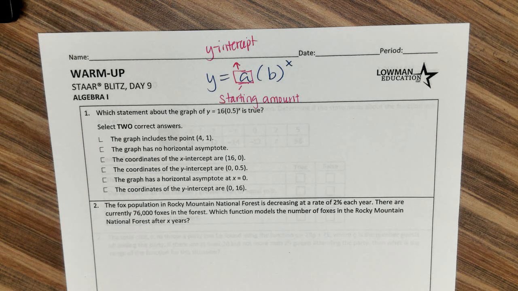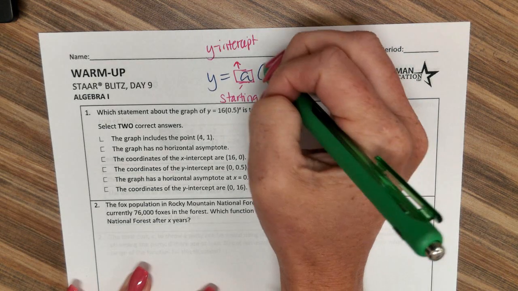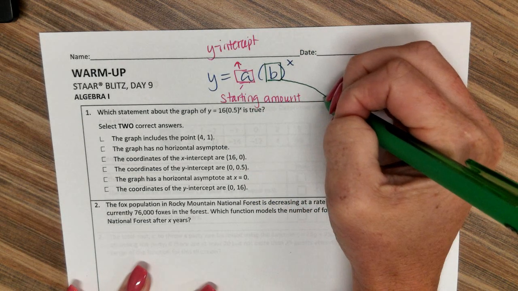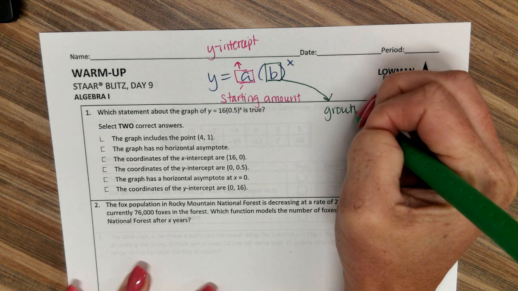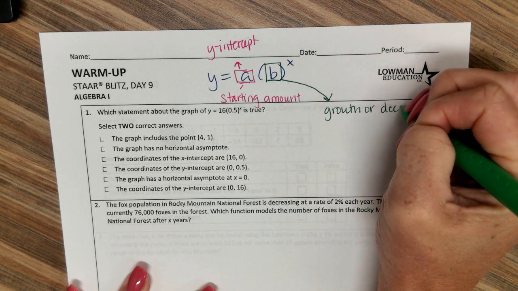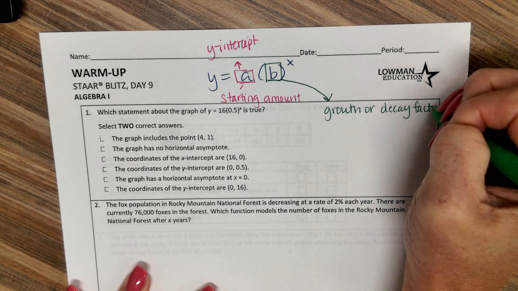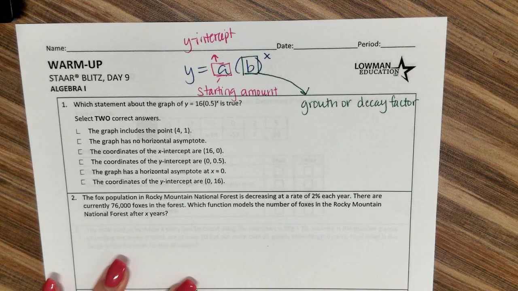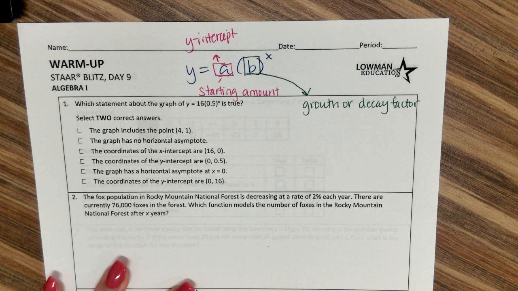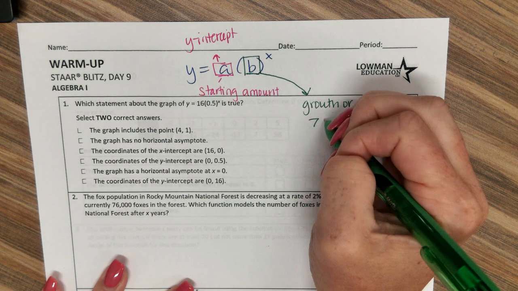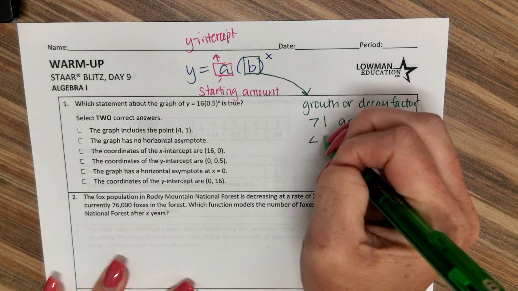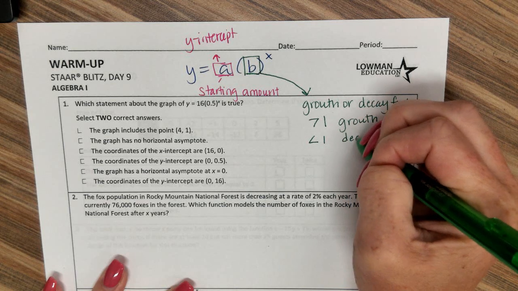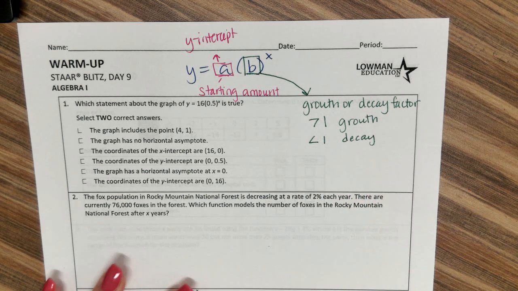Okay, the b, and I'm going to come over here and write all this. The b is the growth or decay factor. If the b is greater than 1, it's growth. If it's less than 1, it's what? Decay.